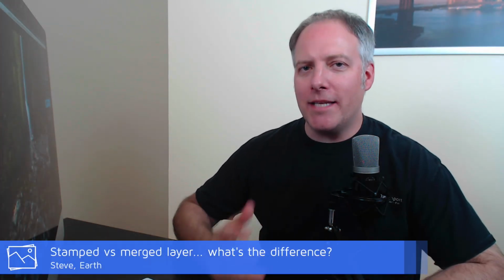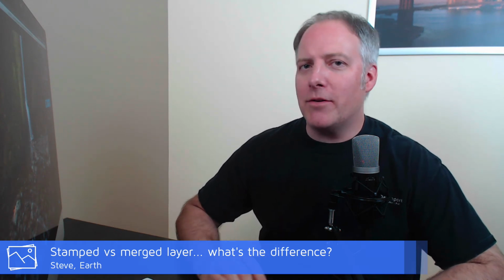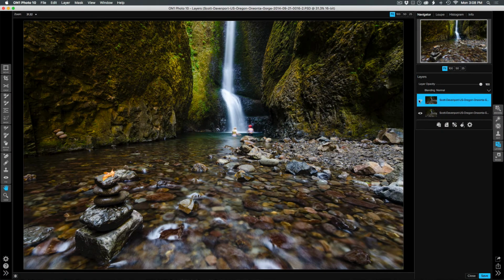Our next question is from Steve, and he's asking about On1 Layers and what's the difference between a stamped layer and a merged layer. Now, the best way to do this is to look at an example. I've got a photo here where I want to do some type of classic tourist removal. I have two shots of the same scene.